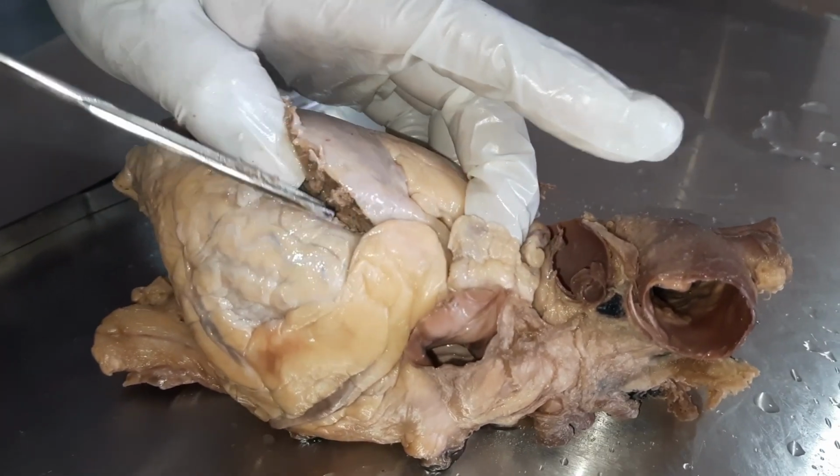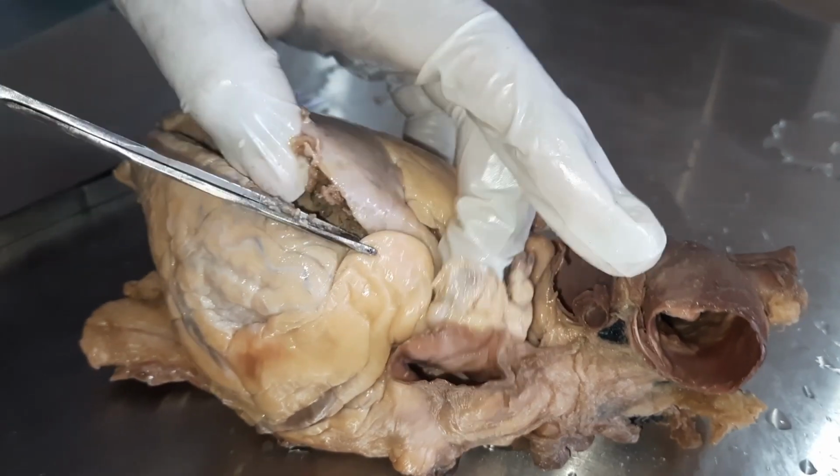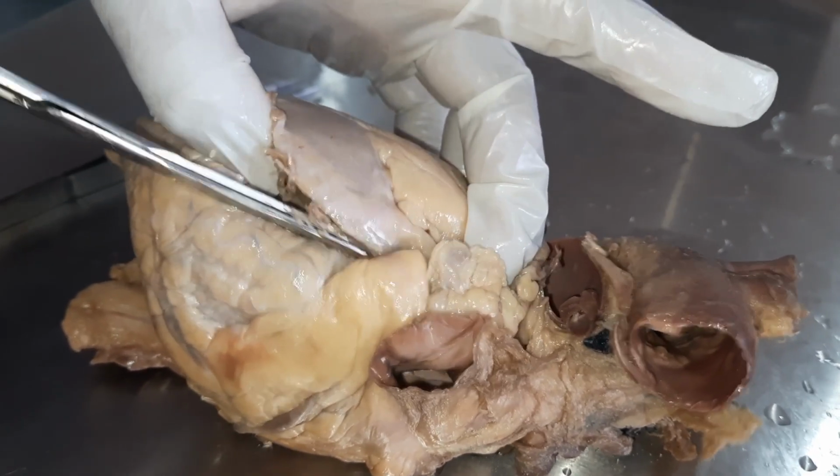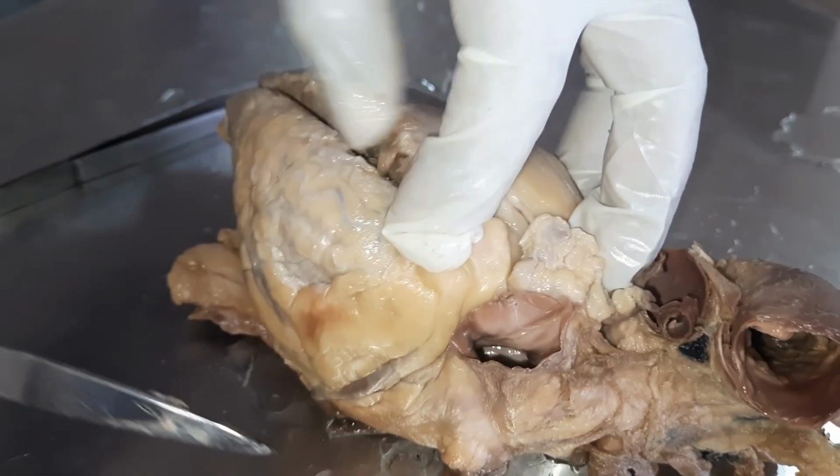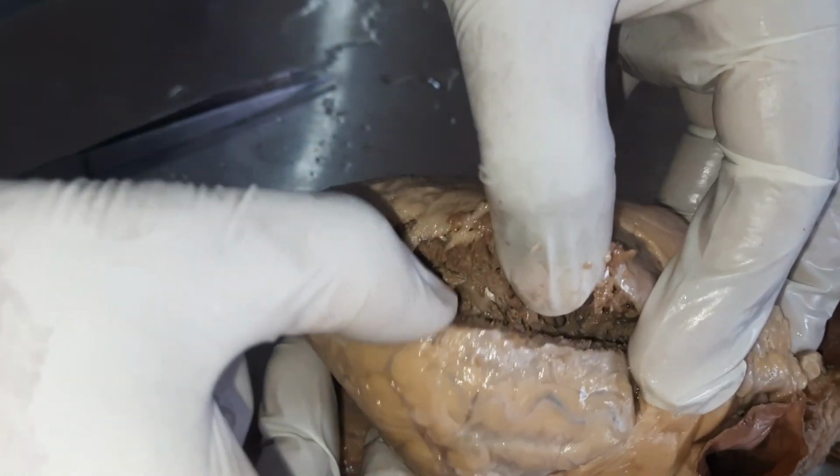So my incision is almost reaching the left auricle. So look at the thickness.